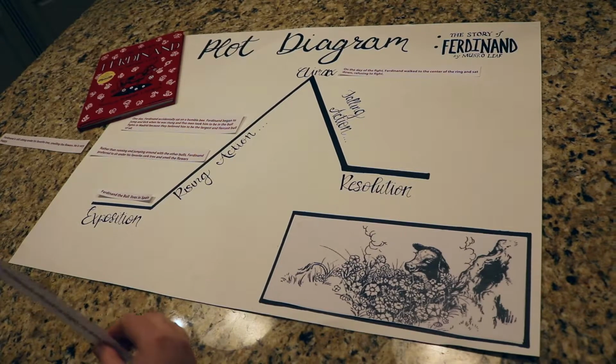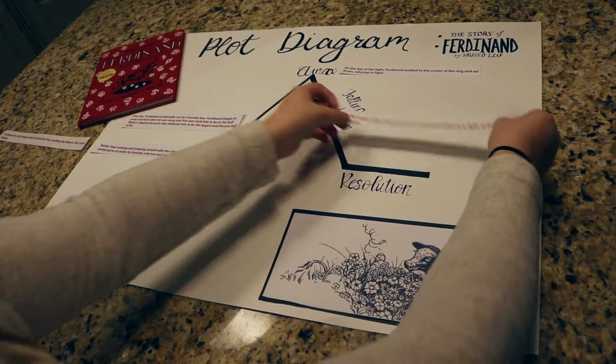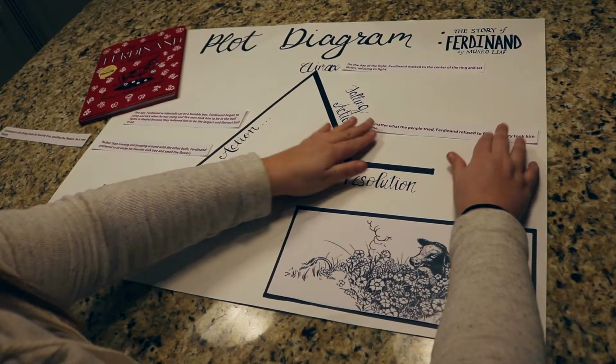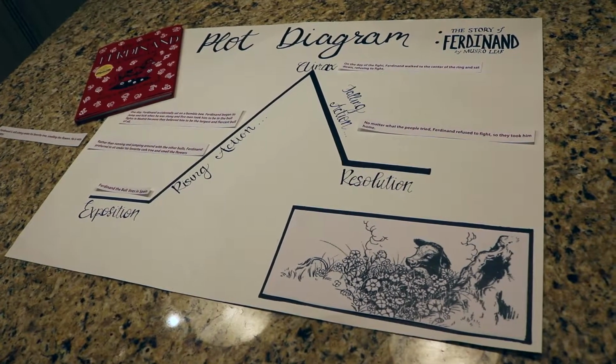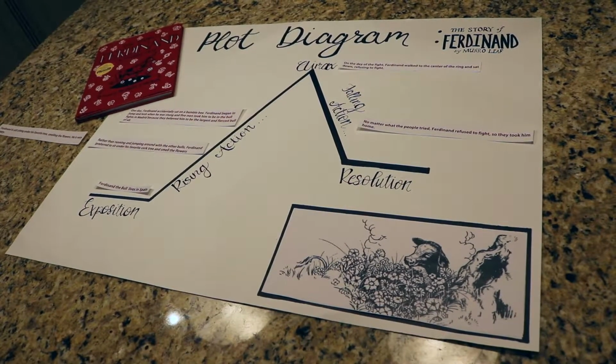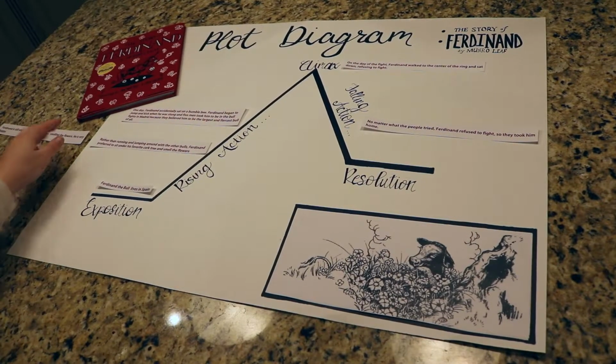Next comes the falling action. In the story, the falling action is when all of the workers at the bullfight are trying to make Ferdinand fight, and he will not fight, so they simply have to take him home.